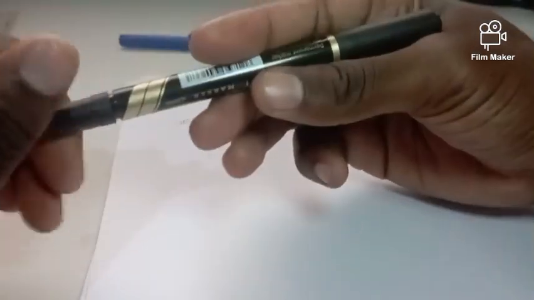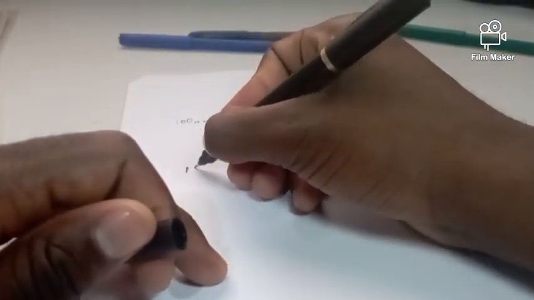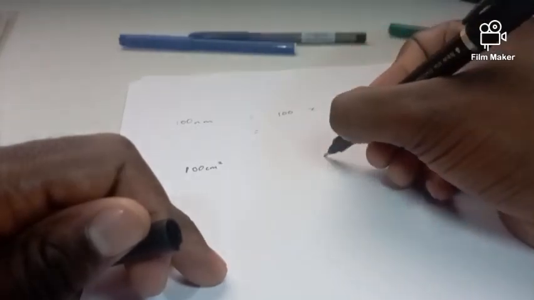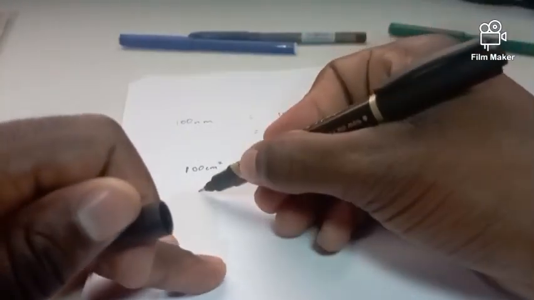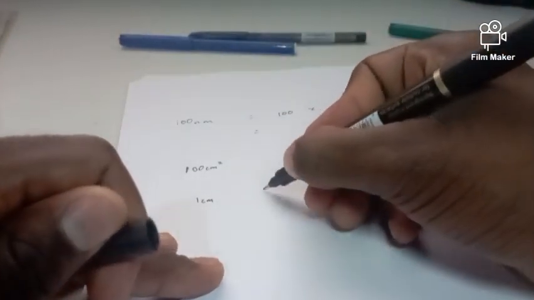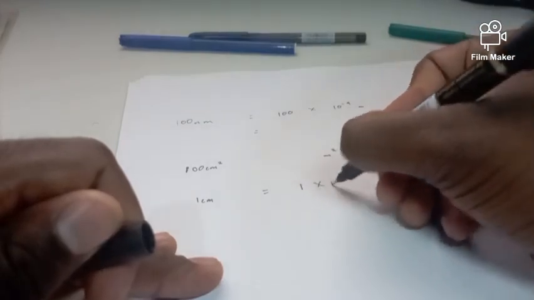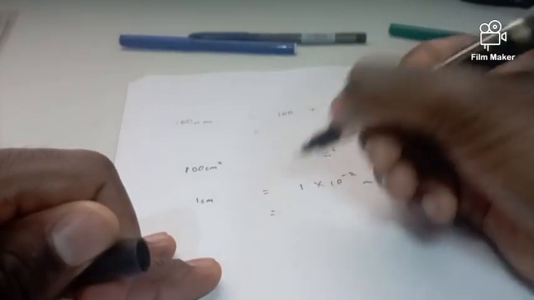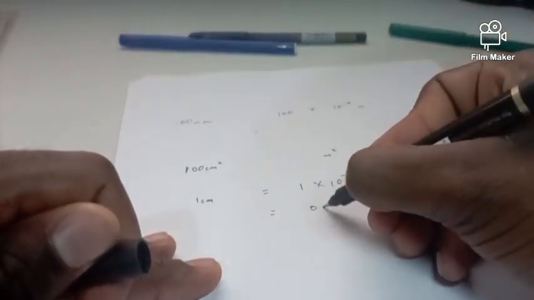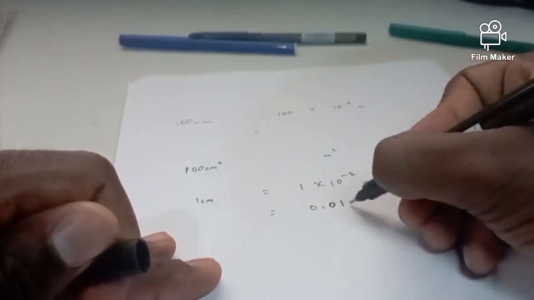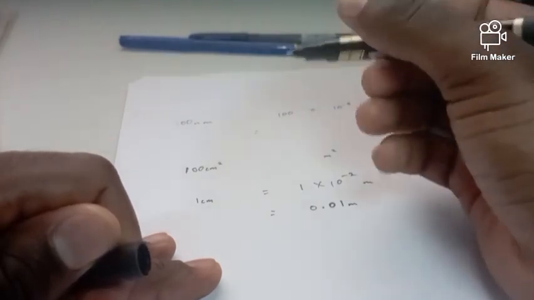Now, how about if I want to convert maybe, let's say 100 square centimeters to square meters? How do I do that? We know that 1 centimeter is equal to 1 times 10 to the power negative 2 meters. So that's going to be 0.01 meters, like that.